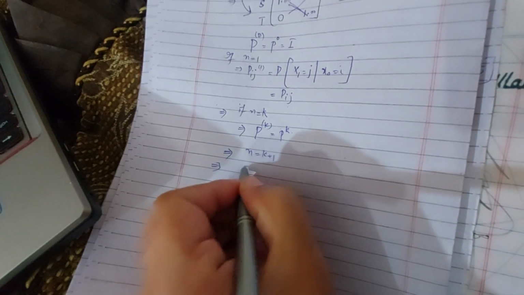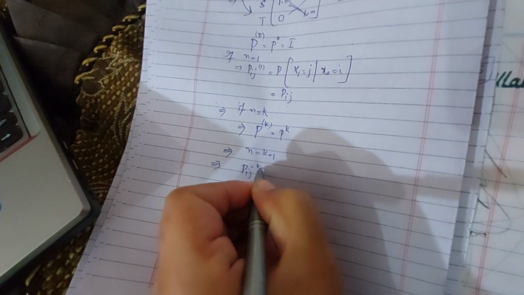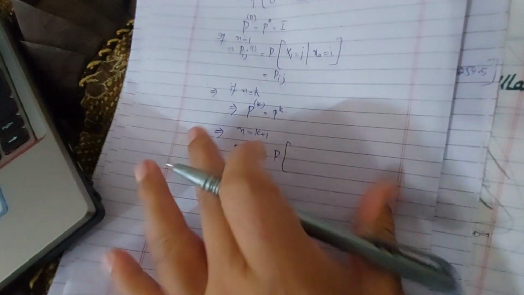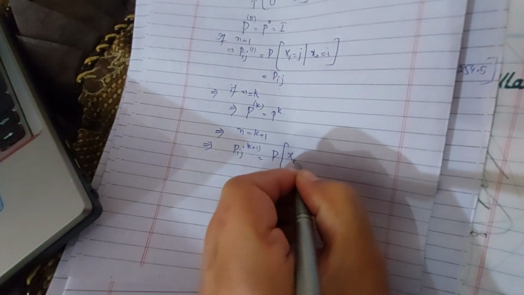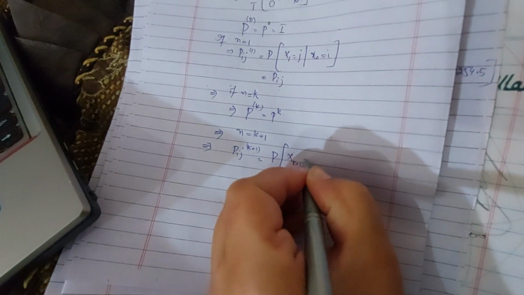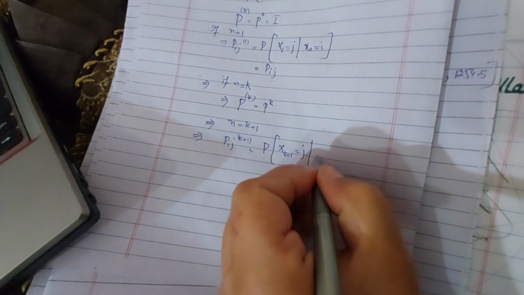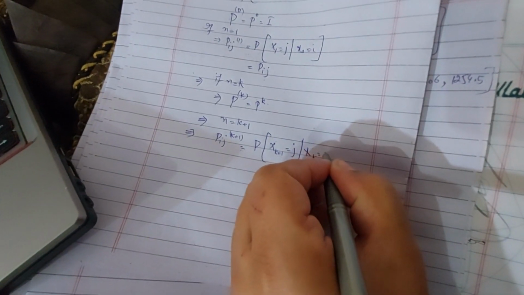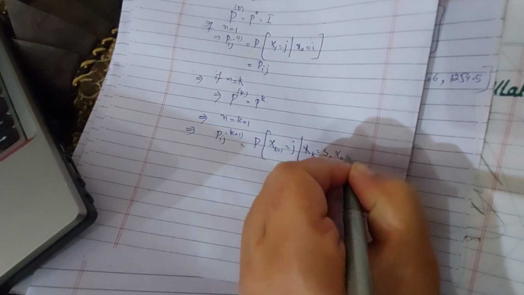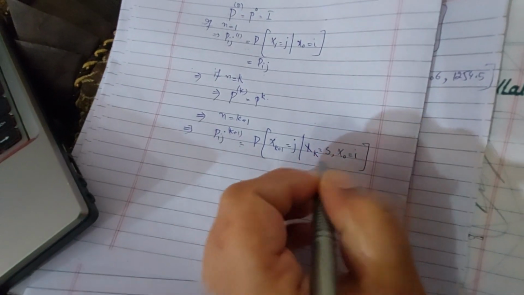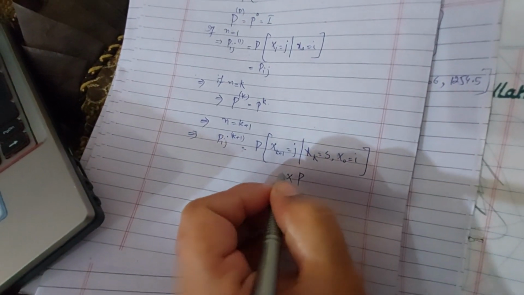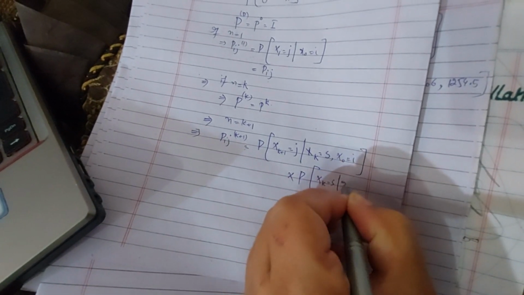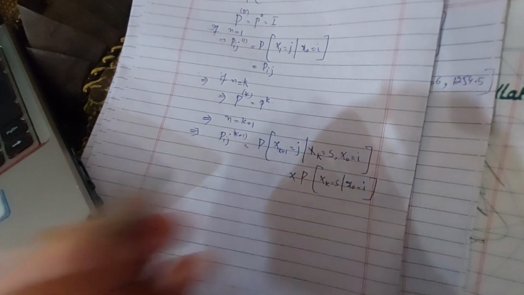So P_ij raised to power k plus 1 is equal to the probability that the (k+1)th stage lands in j, such that the kth is s and the initial stage is i, multiplied by the probability that the kth is equal to s such that initial is equal to i.